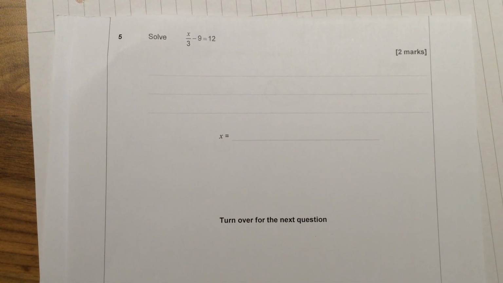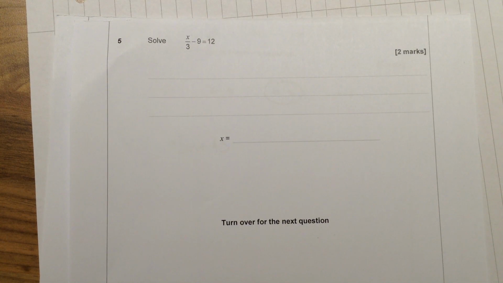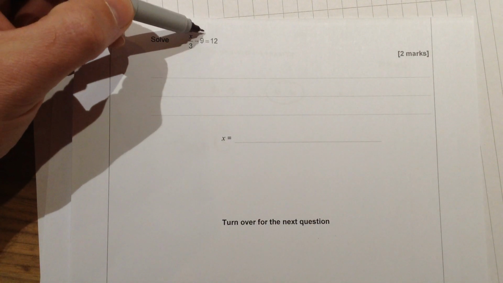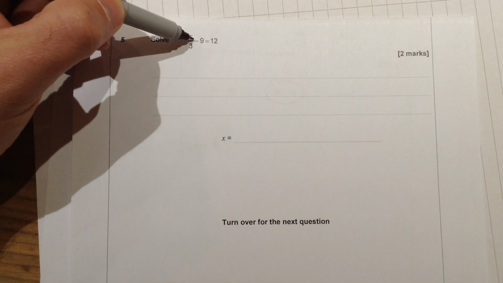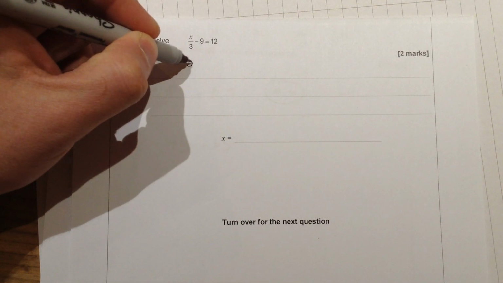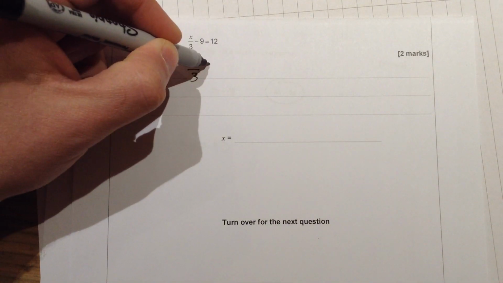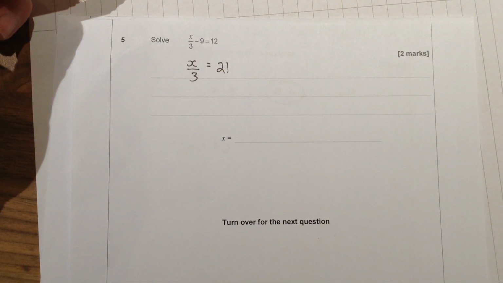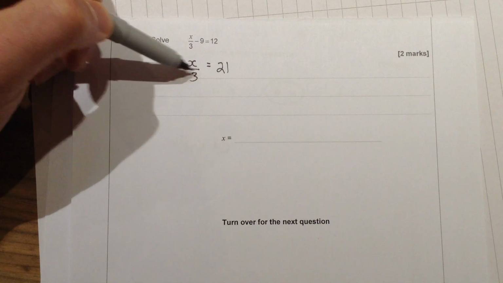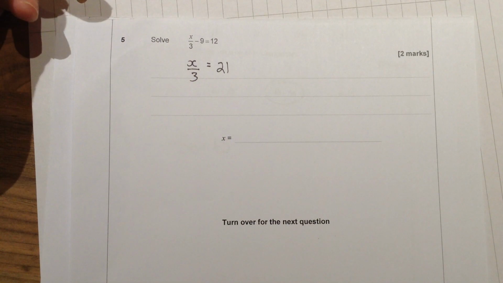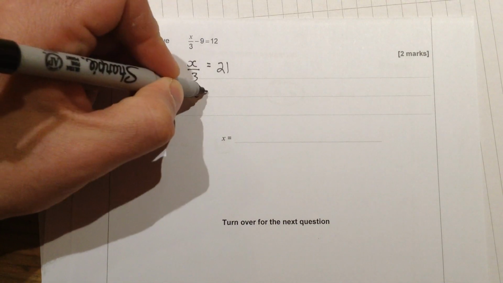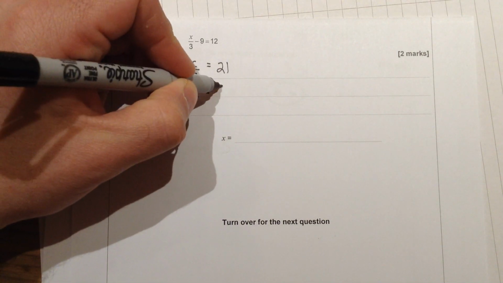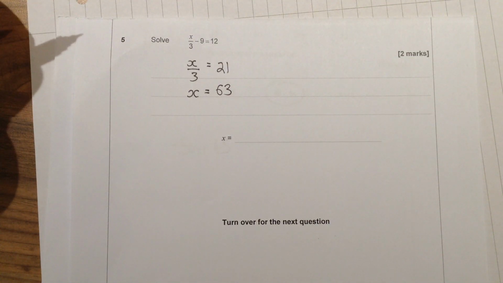Here's your next question. In order to solve, remember we always do the opposite of whatever it says, the inverse function in other words. So here I would need to start off by adding 9 to both sides, opposite of -9. So if I add 9, you give me x over 3 equals 12 plus 9 is 21, 1 mark. And just be careful, this says divide by 3, so we need to multiply by 3, so we would get that x is equal to 21 times 3, which is 63. And that's a 2 mark question.